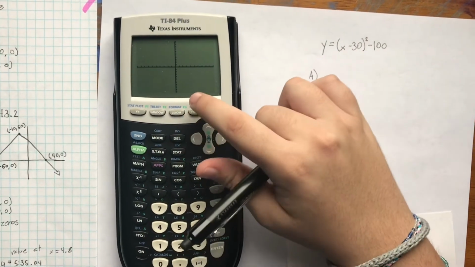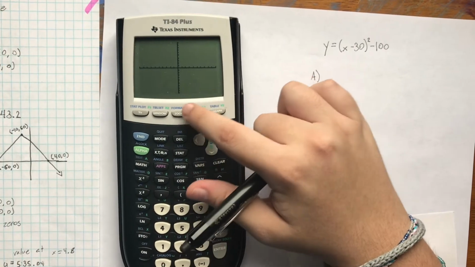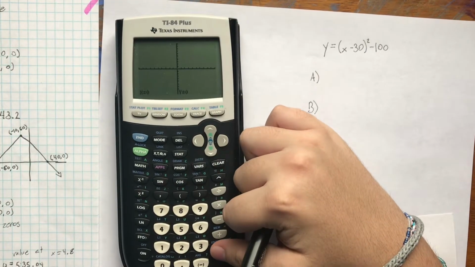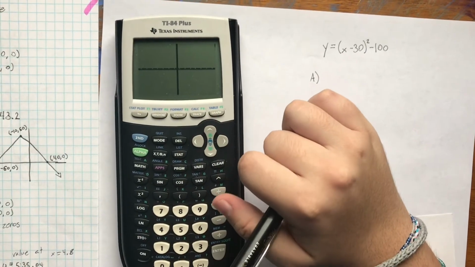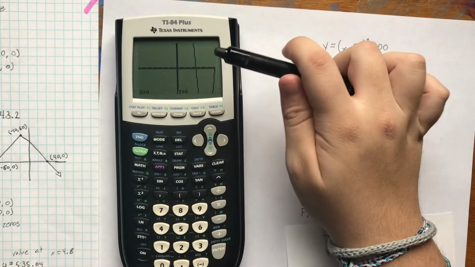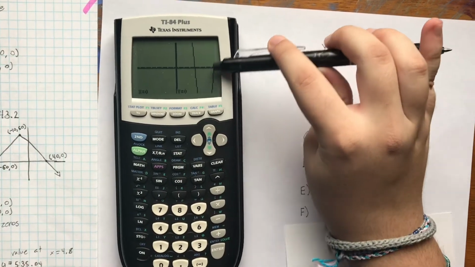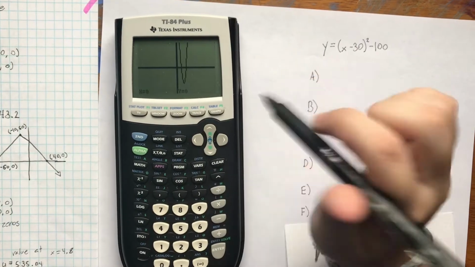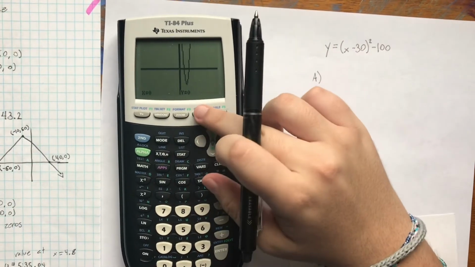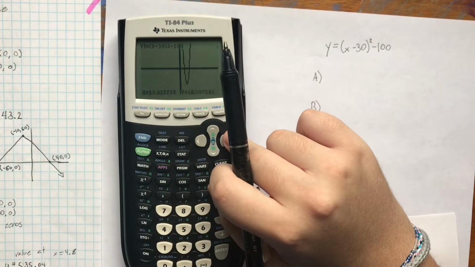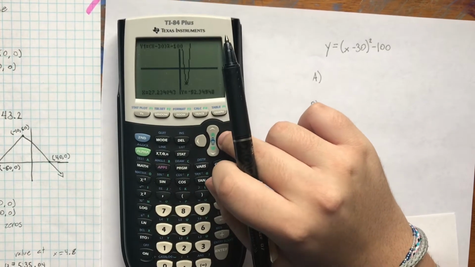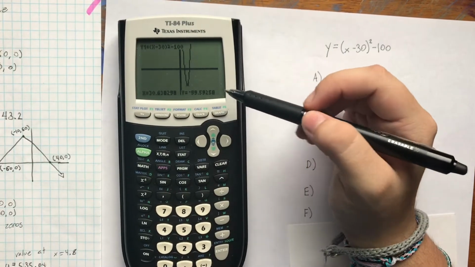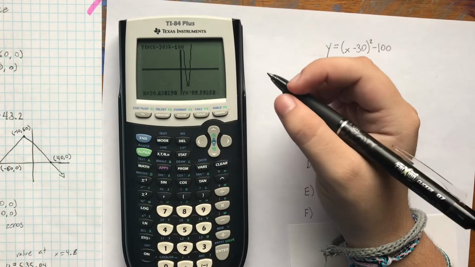So we're going to go again to zoom and then down to zoom out, and we're going to hit that a couple times until you can see the graph. So already we're starting to see something. Let's just hit it one more time. And there you go. There's your graph. But I'm going to go to trace so we can kind of figure out where it is. So this bottom point down here seems to be at about a negative 100.